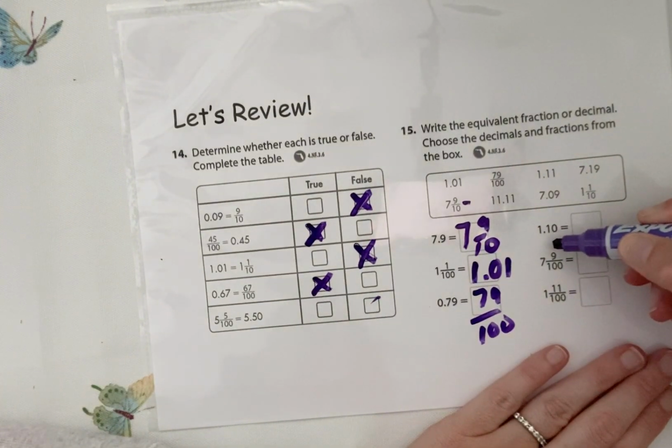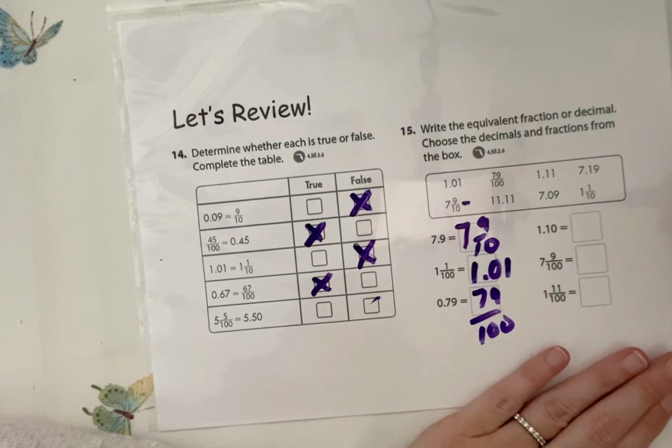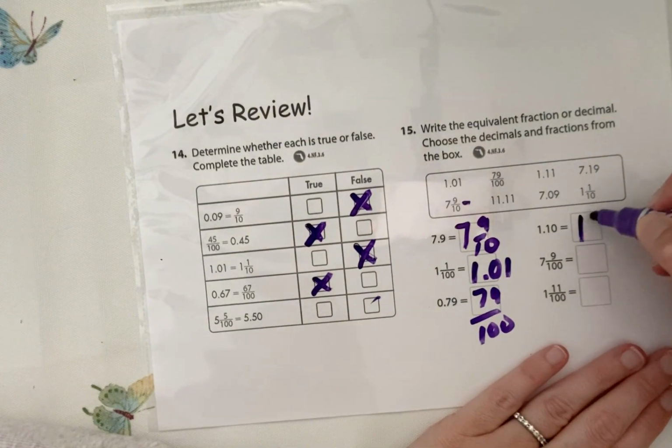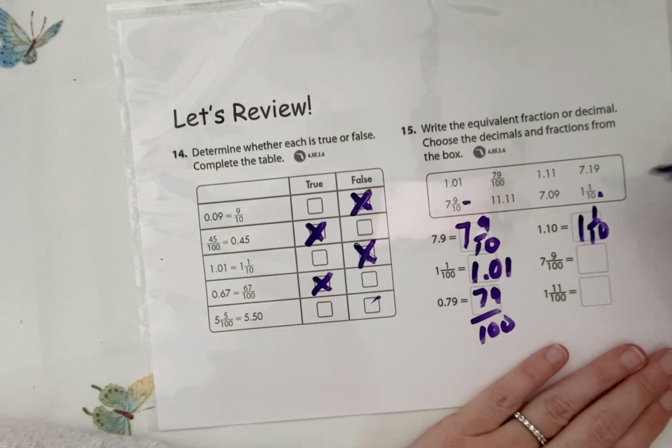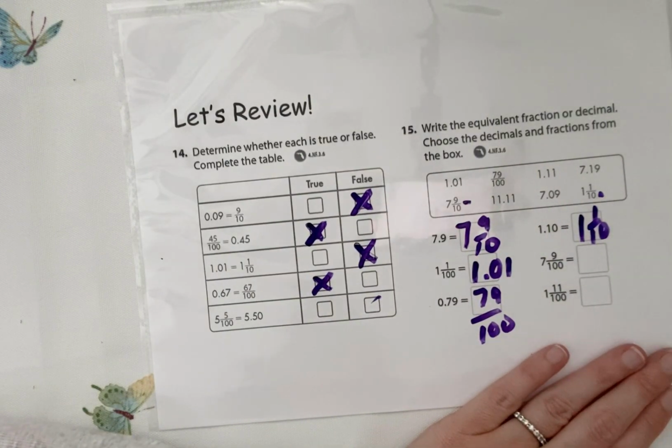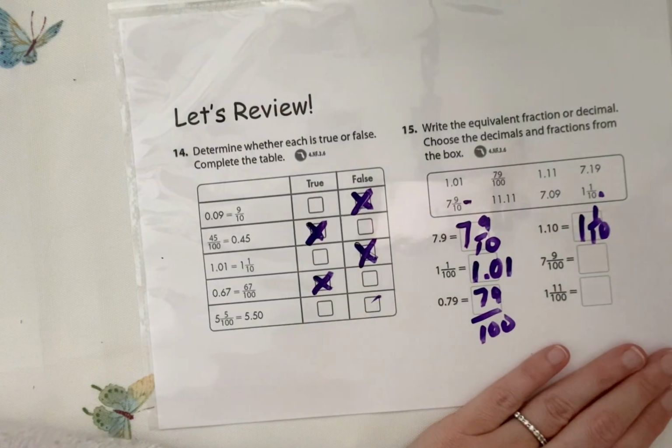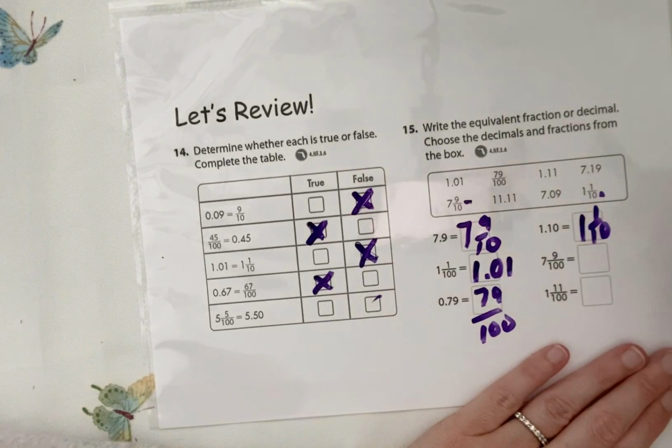1 and 1/10. You see it? You got it. 1 and 1/10 right here. 7 and 9 hundredths. Do you see 7 and 9 hundredths? I'm looking for a decimal. If you think it's this one, you're right. 7 and 9 hundredths.